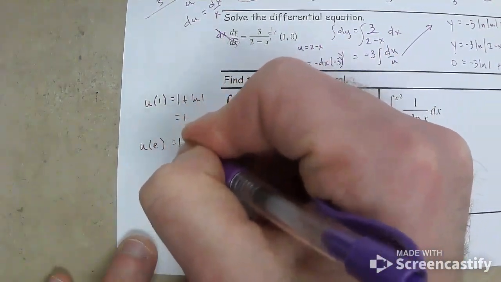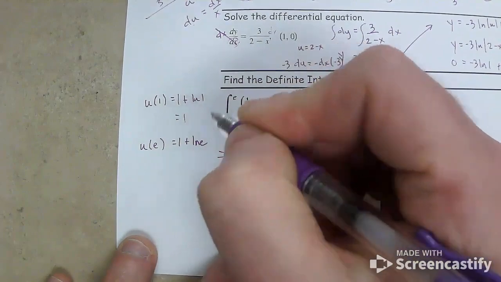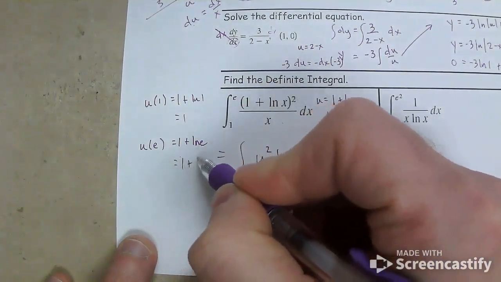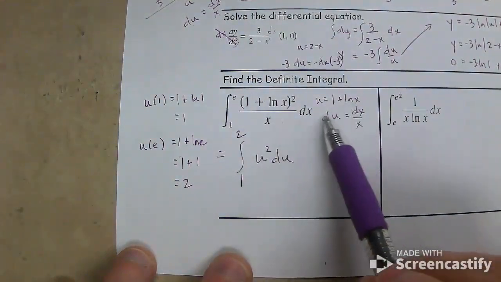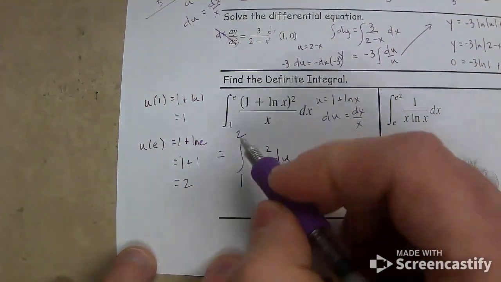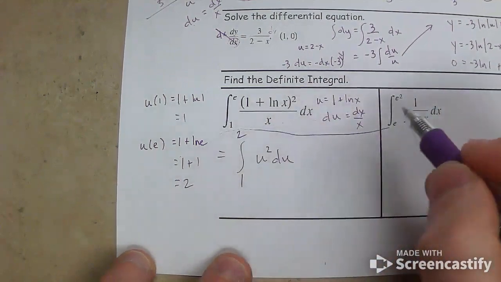u of e equals 1 plus natural log of e. Well, this is going to be equal to 1 plus 1, which is equal to 2. So now I have this new setup. I don't care about this anymore. This is what I'm looking at.